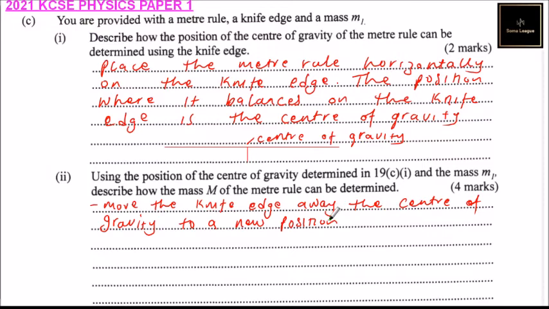Once you do that, note the distance between the knife edge and the center of gravity as D1.